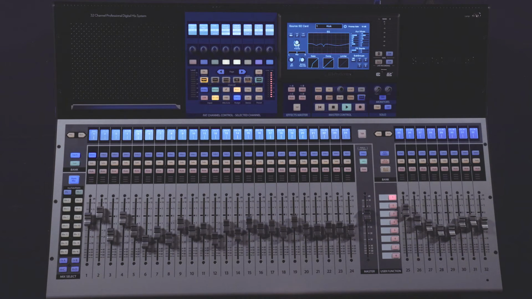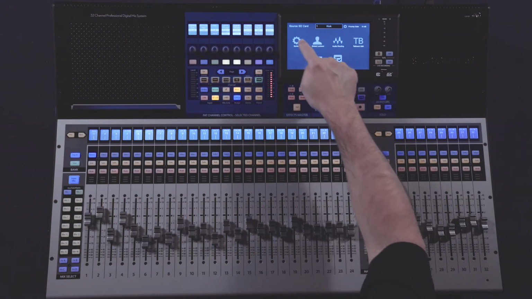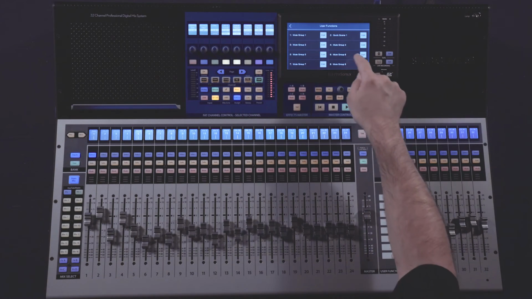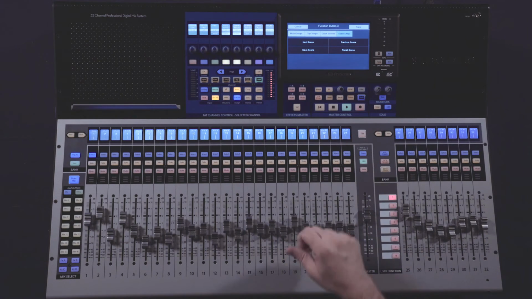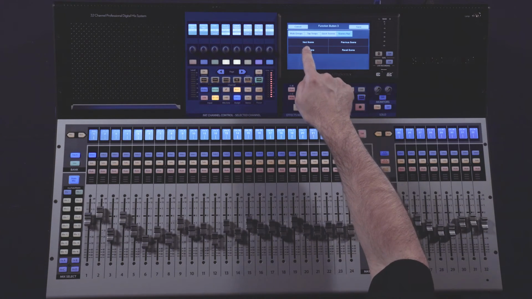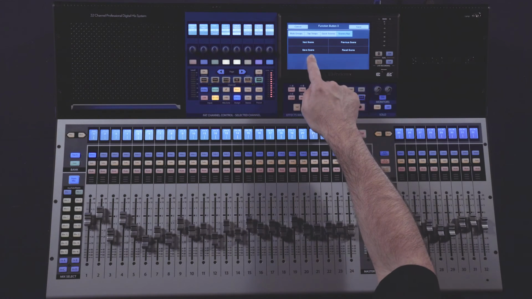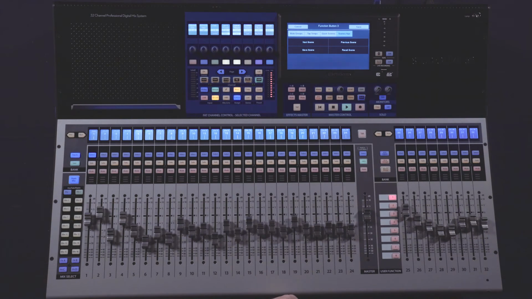Another way to utilize your user function buttons is for scene navigation. In scene navigation, you can choose to have it be Next Scene, Previous Scene, Save Scene, and Recall Scene. Setting up scene navigation on your user function buttons is a great way to be able to quickly jump through a series of scenes.